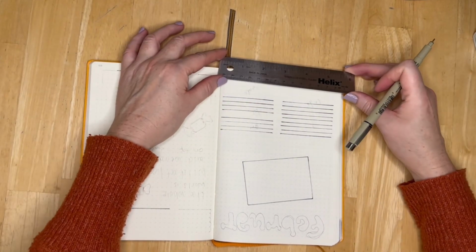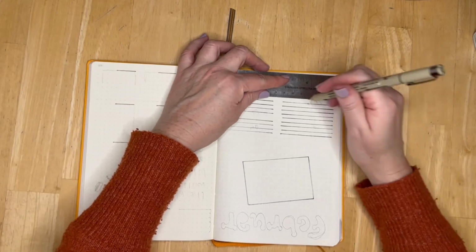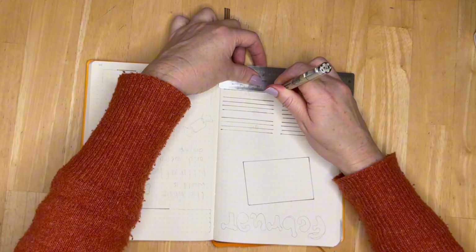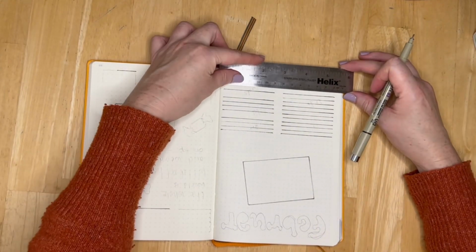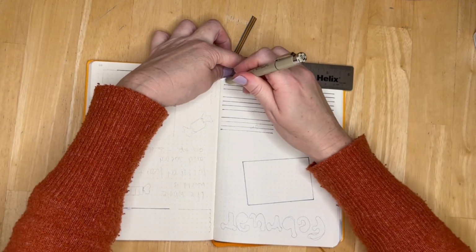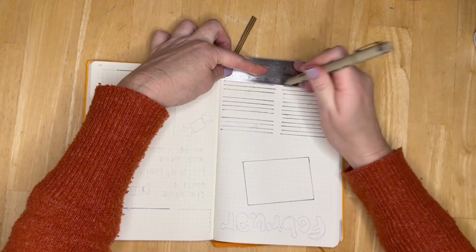I really like to use my monthly spreads as a snapshot. It is my number one reference point for the entirety of the month. And I use that as kind of a compass when I'm making up all of the other spreads for my weeklies and so forth that come after.